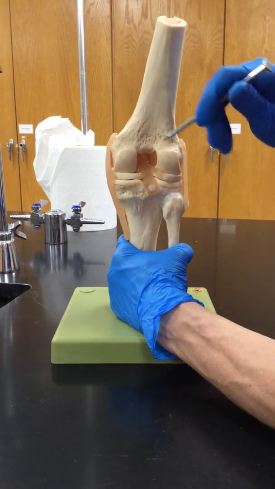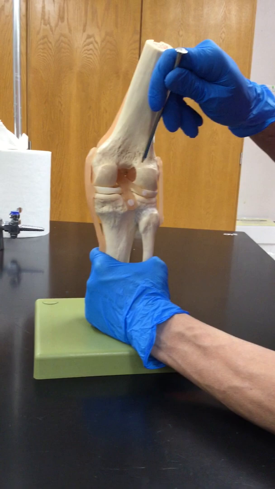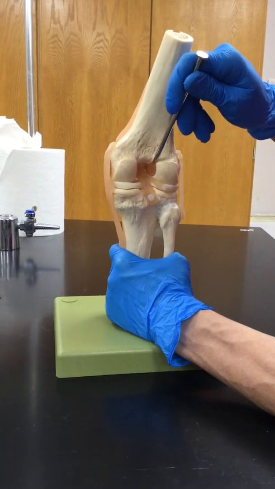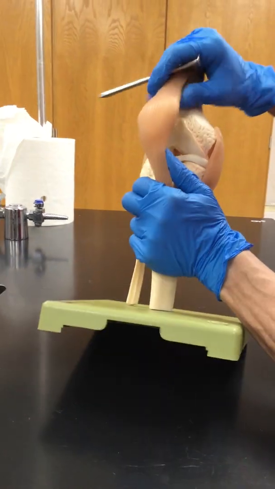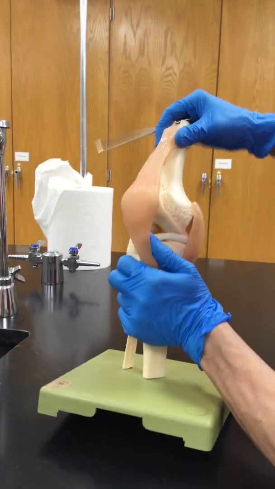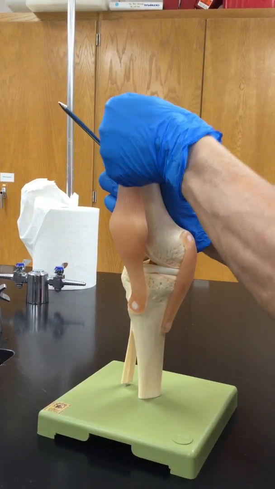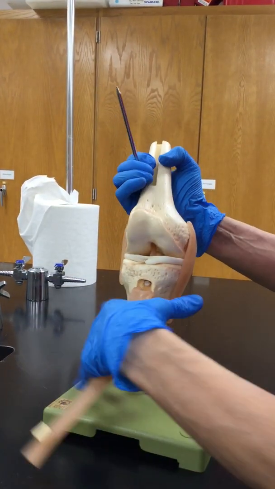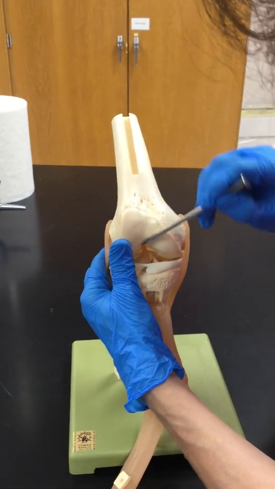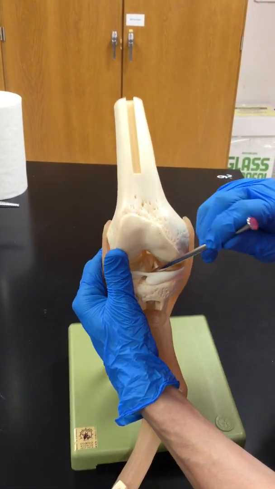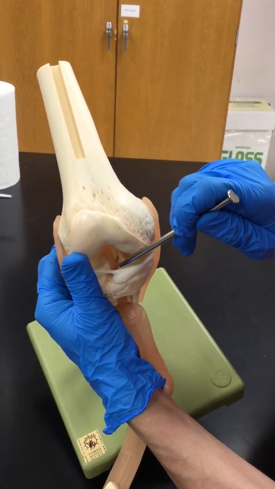Now, running between the lateral condyle of the femur and the intercondylar eminence, which I'm going to show you, which is this here of the tibia. So this is the intercondylar eminence.